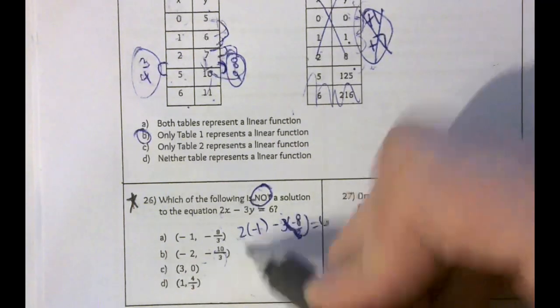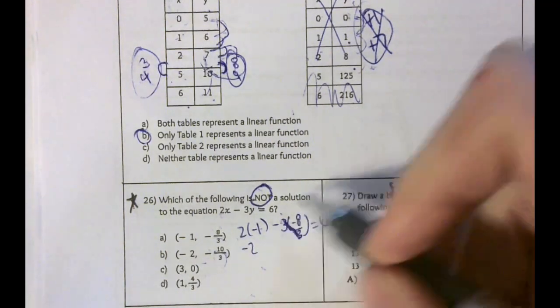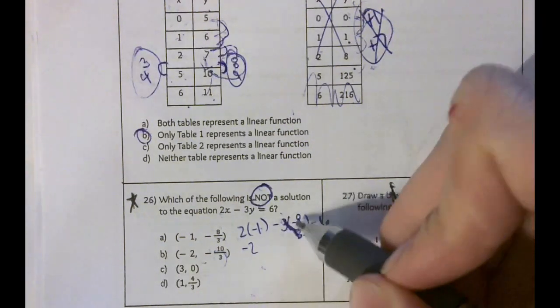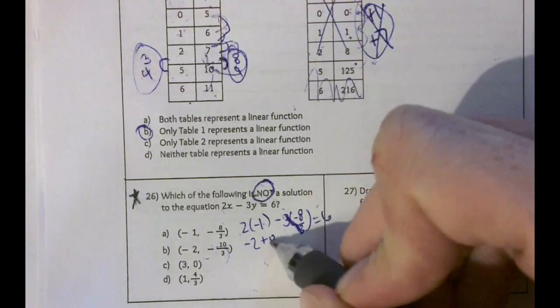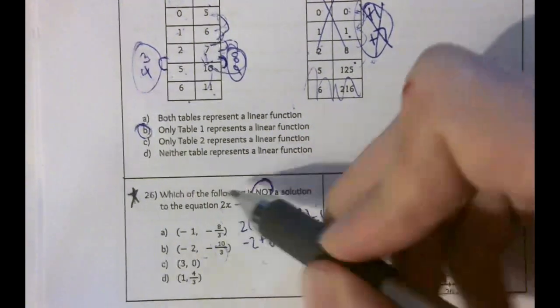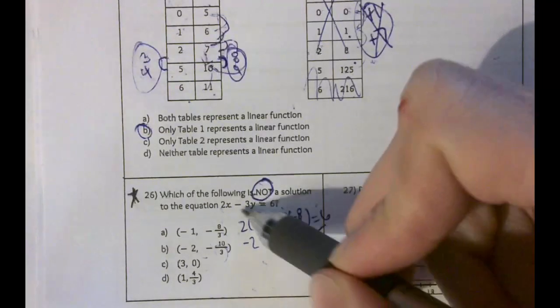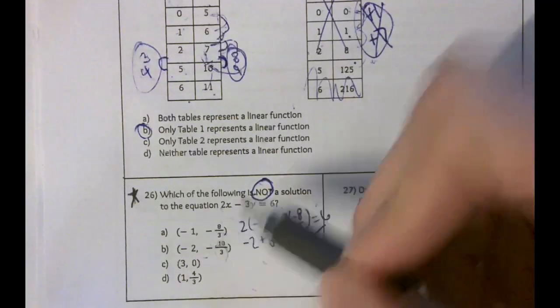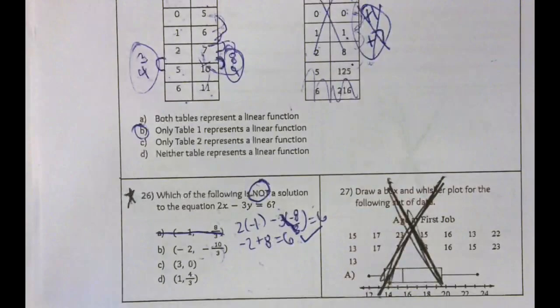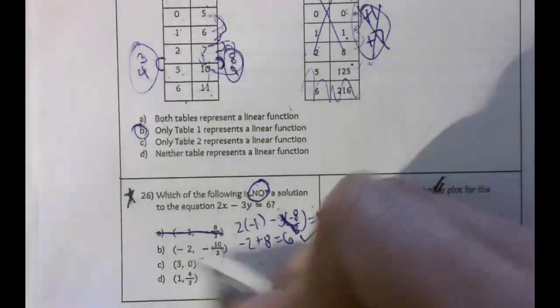So you got 2 times -1 is -2. You can just type this in your calculator, I guess, but I just think it's easier this way. -8 is the same thing as +8, and that's going to equal 6. So -2 plus 8 does equal 6. So this would be a solution. Typically that means that would be my answer, but my answer is the one that's not. So the fact that this is a solution means I can cross it off. And then I'm just going to go ahead and do the next one.